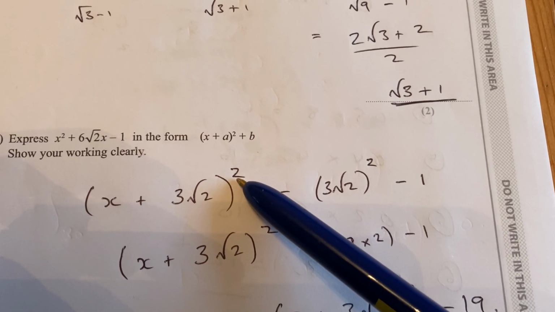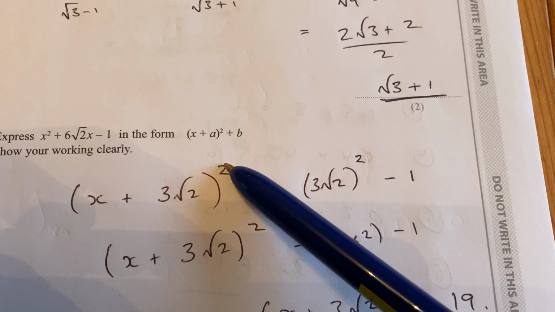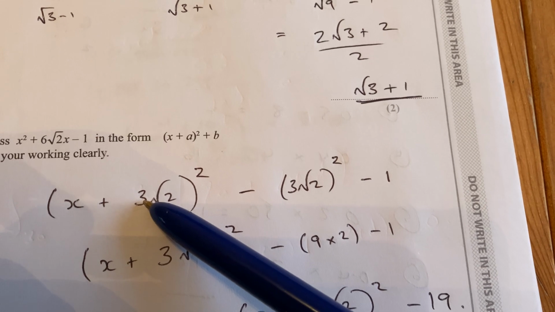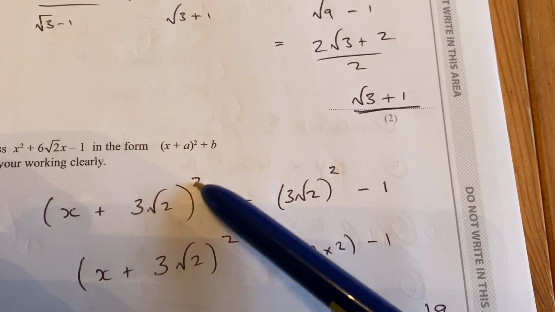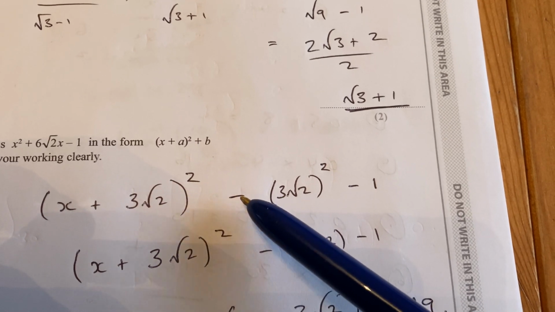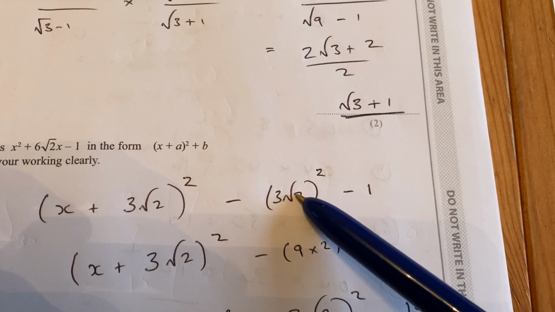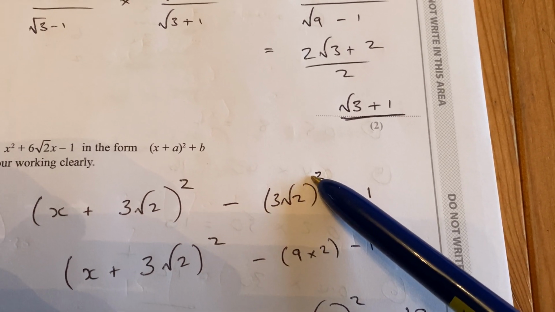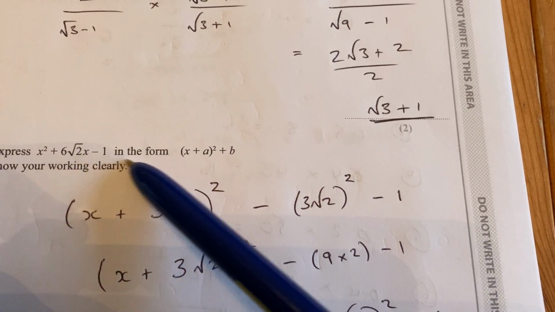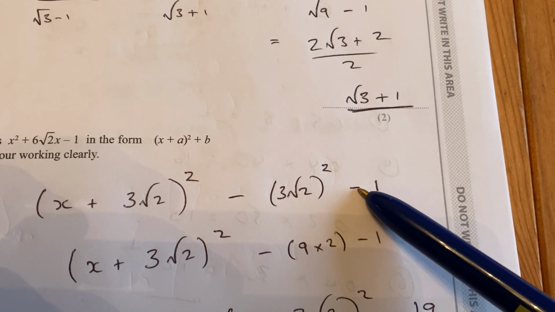Now, if you were to square this out, you would get x squared plus 2 lots of these two times together, plus this bit squared. Now, I don't want this bit squared, so at this stage I'm going to take away the 3 root 2 squared, whatever it is, but I do want the minus 1 on the end, so I need to put a minus 1 as well.